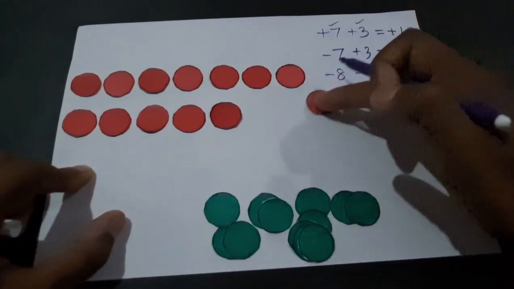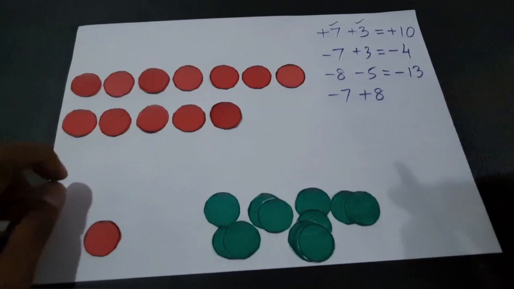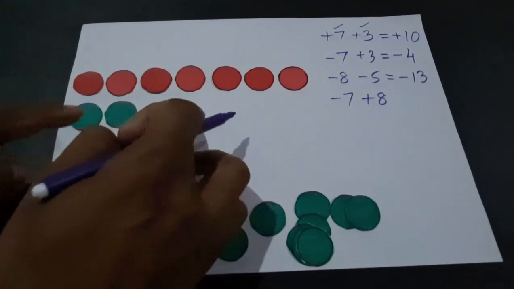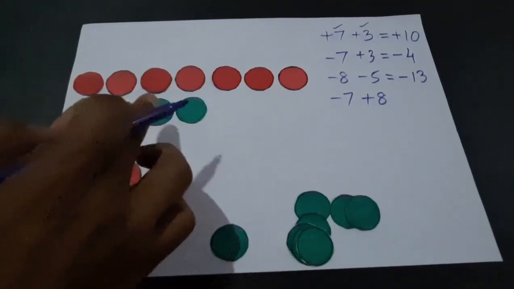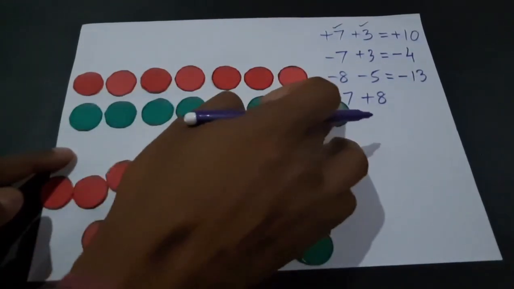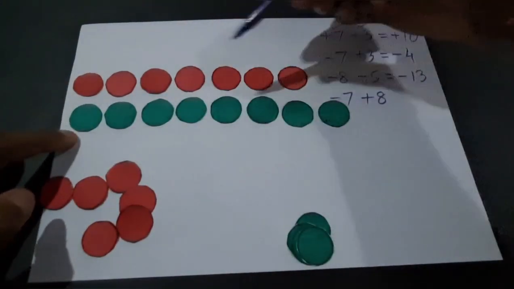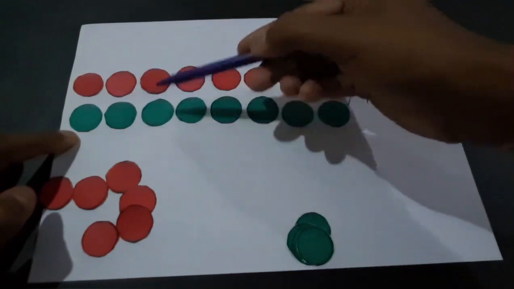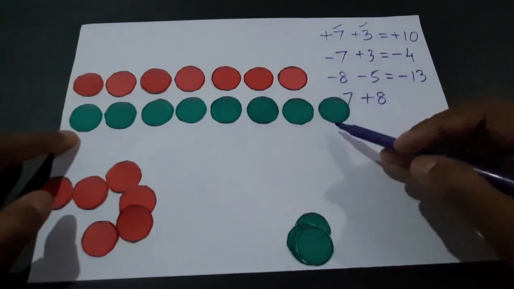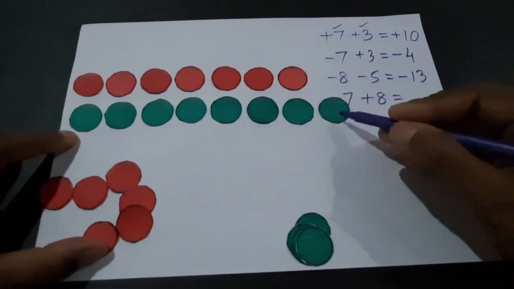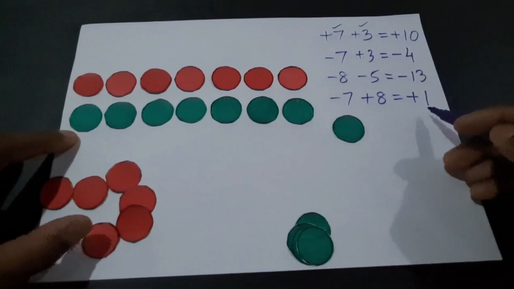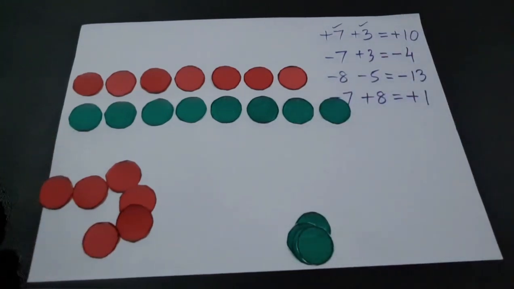Likewise, if you have minus 7 in the first row, this is minus 7, and plus 8 in the second row. So we don't need the red ones here. We require the positives. Plus 8. So I told you whenever you have negatives and positive in the same column, they cancel out. So I'm just placing them like this. There we go. So here we have minus 7 and plus 8. So all of these columns are going to cancel out because one is red and one is green. And so what is left out is 1 green, and green means positive. So 1 positive. So the answer for negative 7 plus 8 is plus 1. And that completes our activity on adding and subtracting integers.